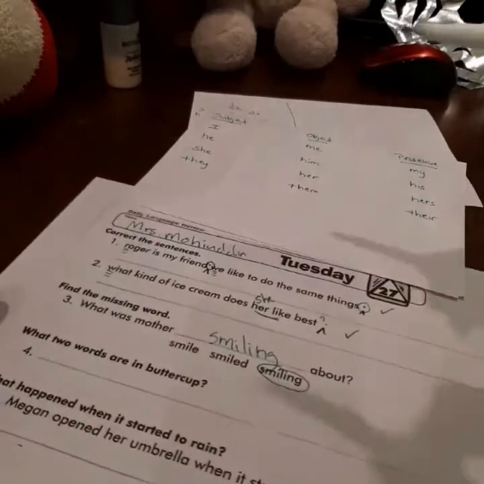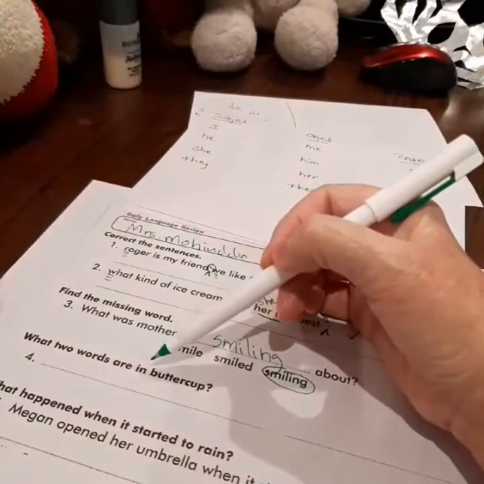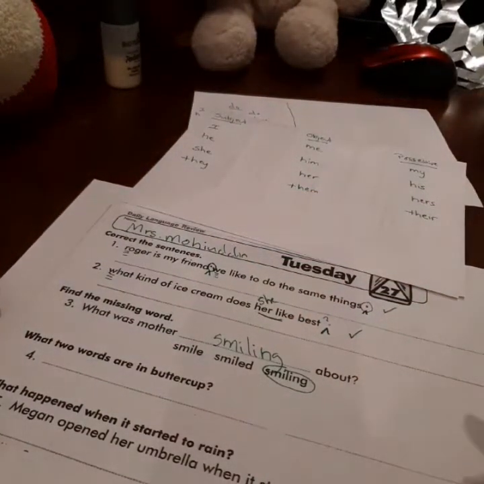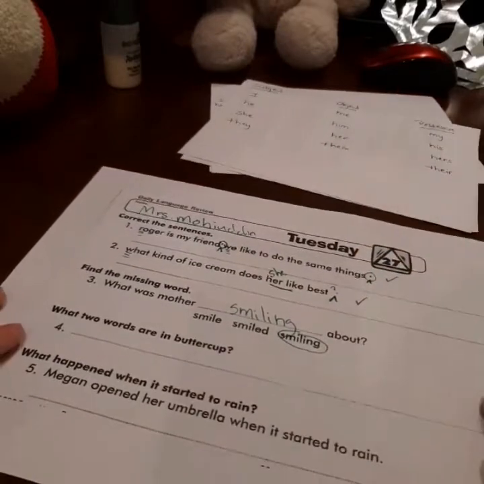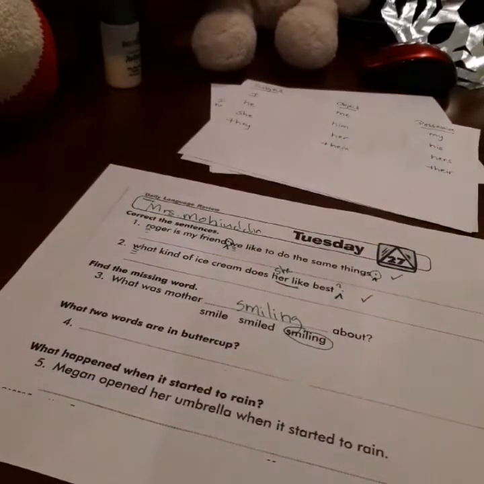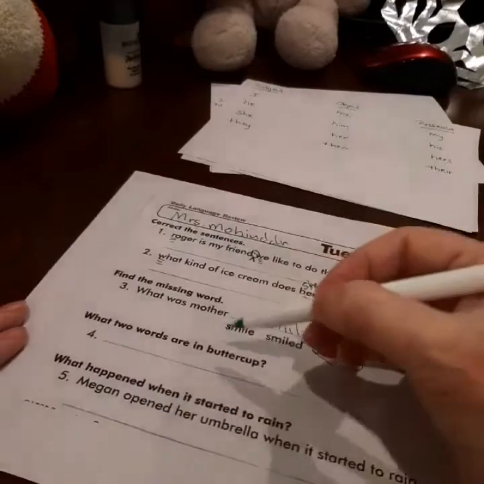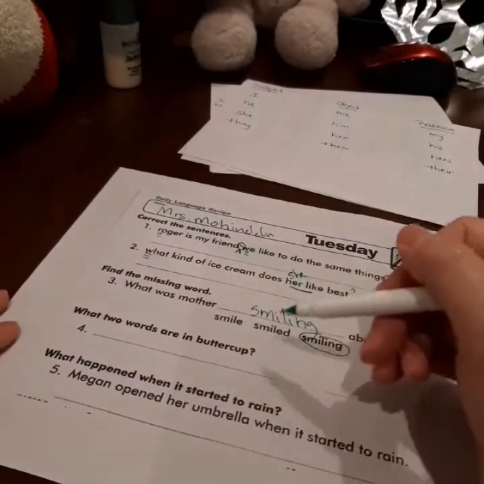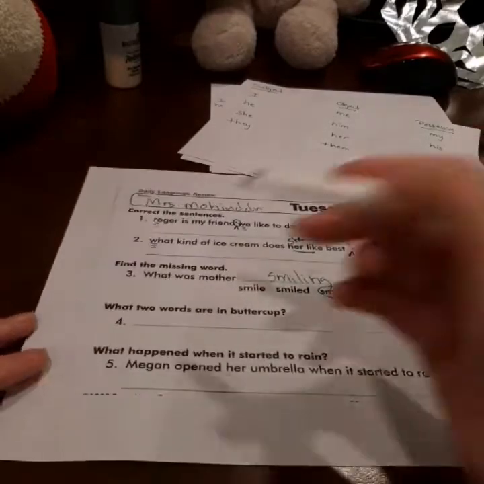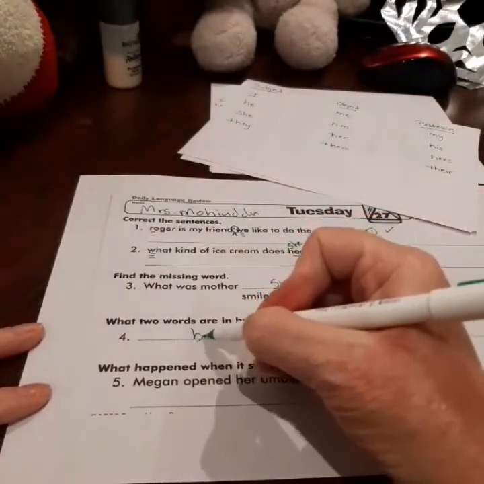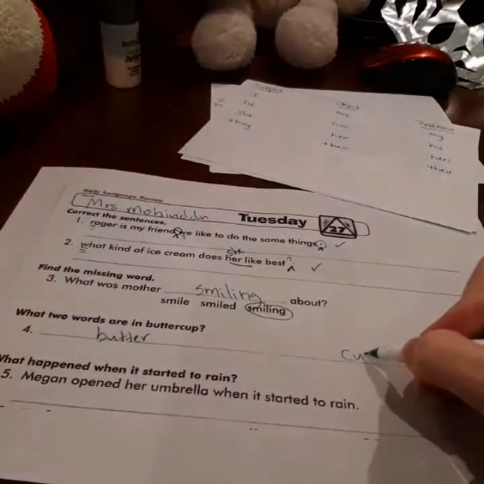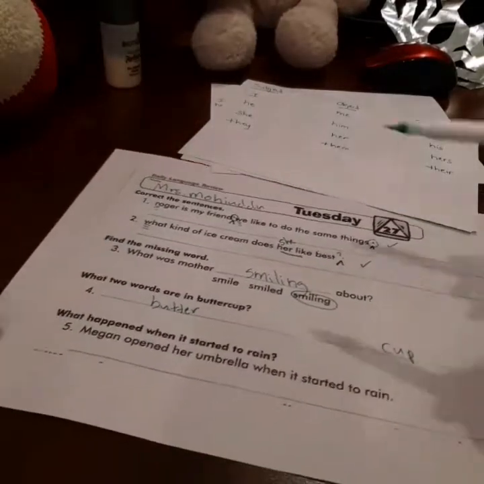Good job. Okay? What 2 words are in buttercup? Okay. Buttercup is a compound word. Remember, I told you compound words are 2 smaller words that are put together to make a different word, okay? So buttercup is a type of flower. It's not a cup of butter. Okay, so it's a type of flower, and it's made out of two different words, butter and cup. Okay, that was easy, wasn't it?